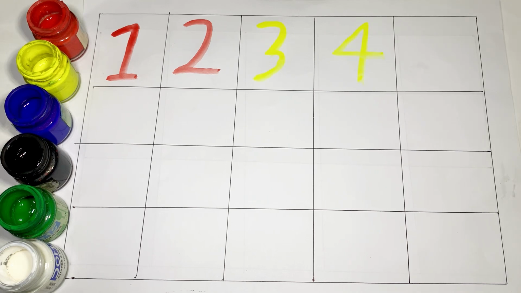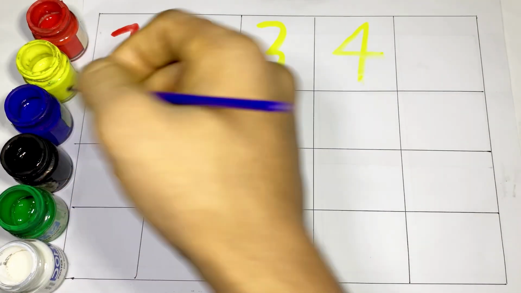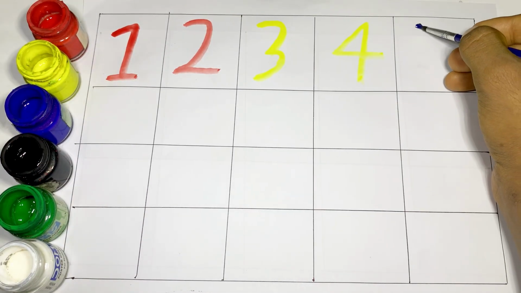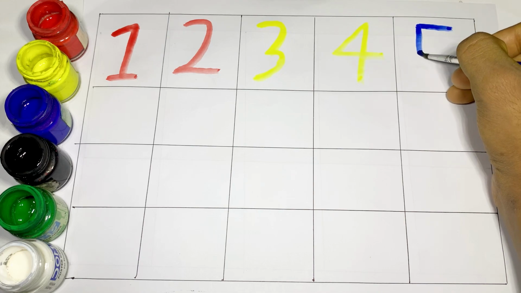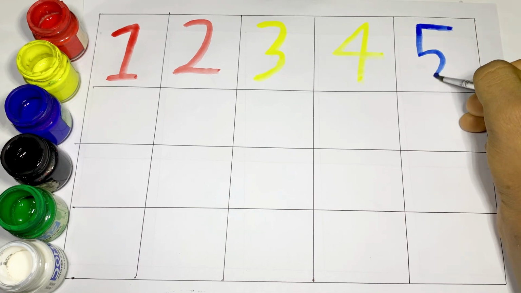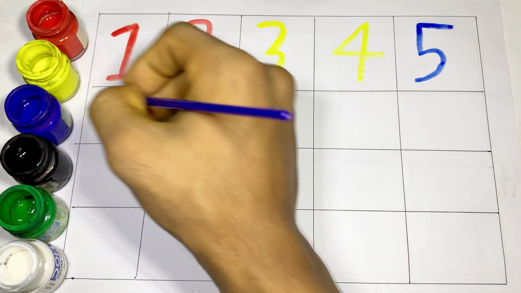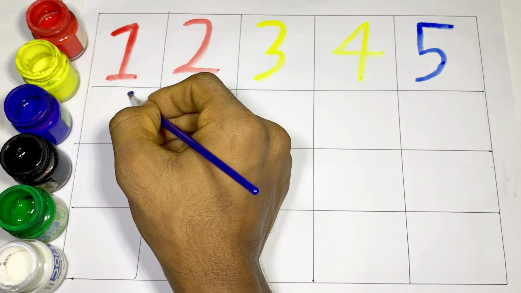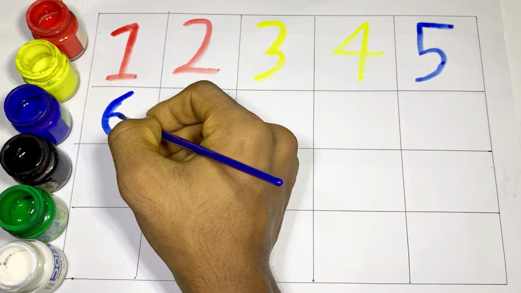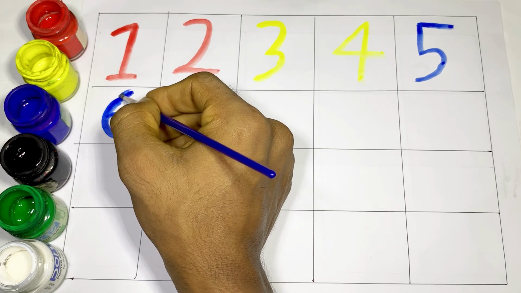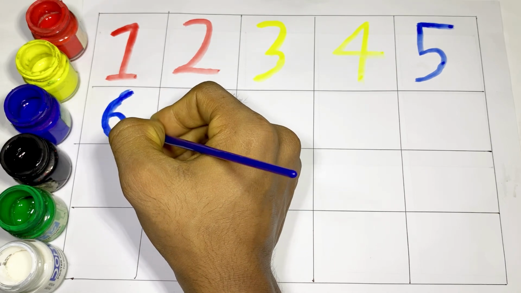Kids, now draw 5. The number 5, and use blue color. F-I-V-E, 5. Kids, now draw 6, and again use blue color. S-I-X, 6. The number 6.